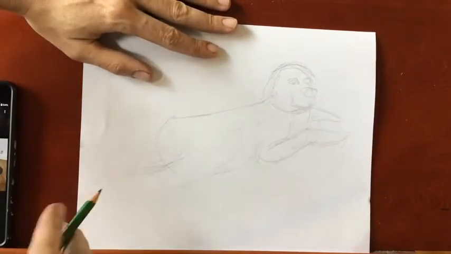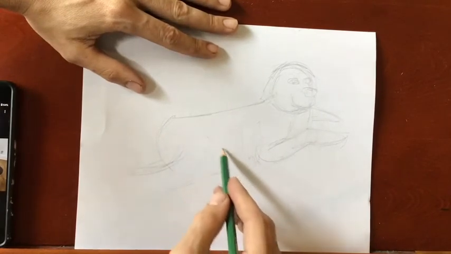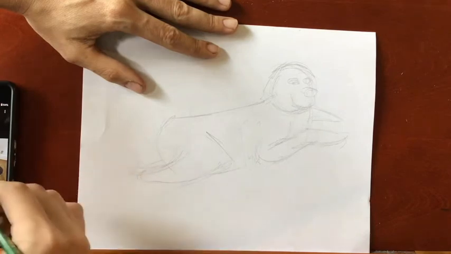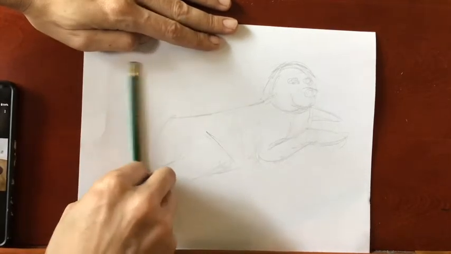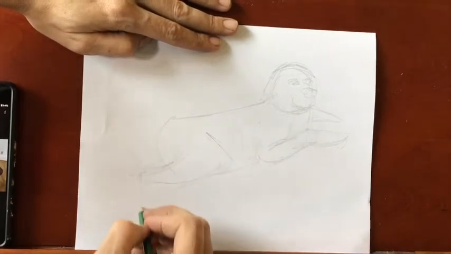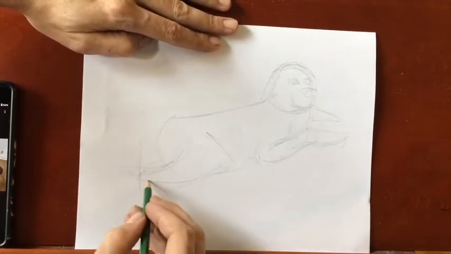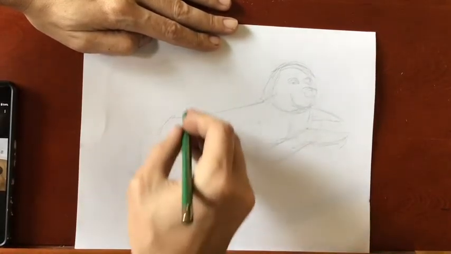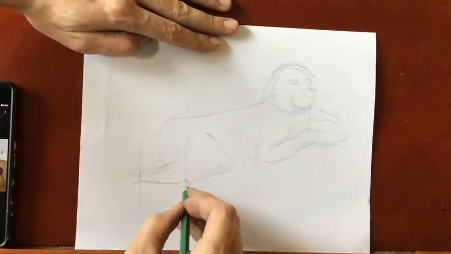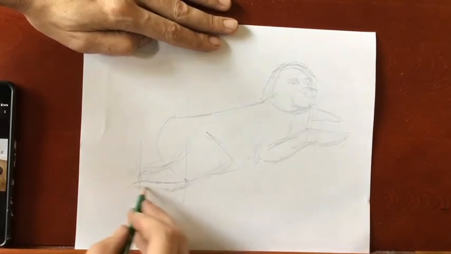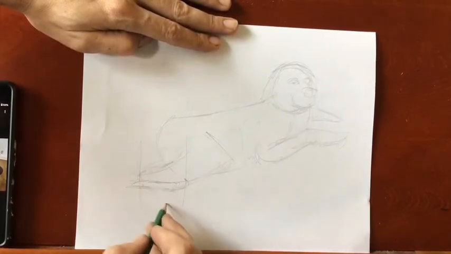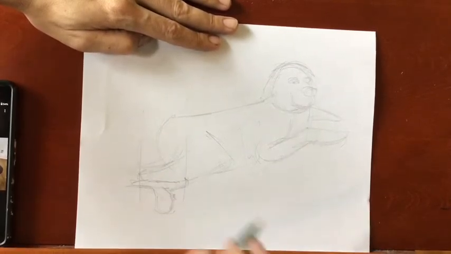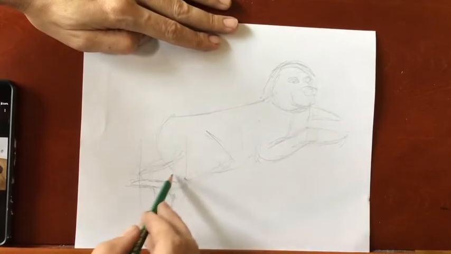Head comes up higher. And I'm running different measurements and alignments to see where things will go, comparing different parts to each other.